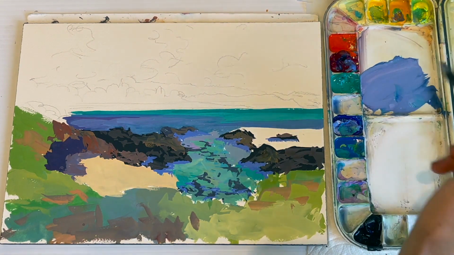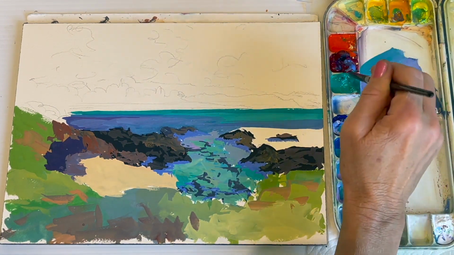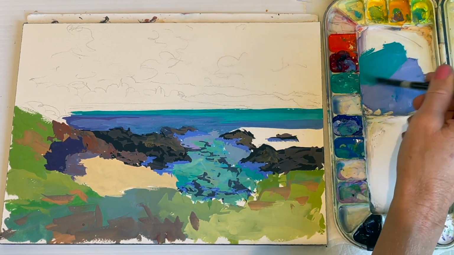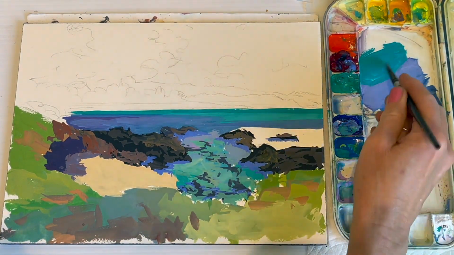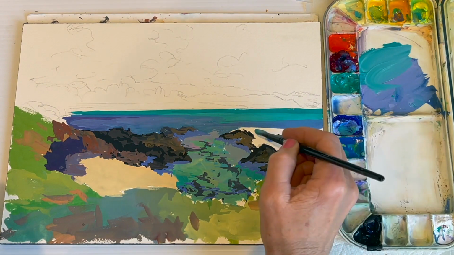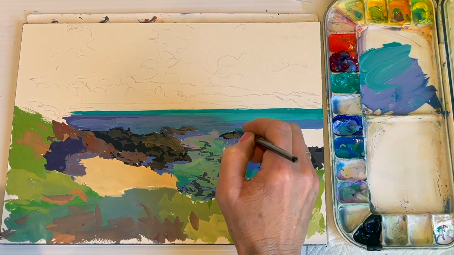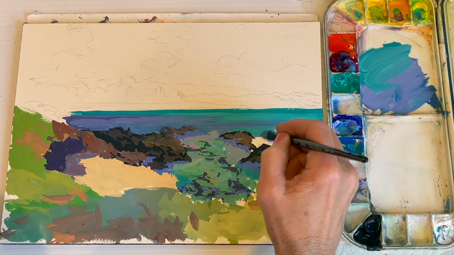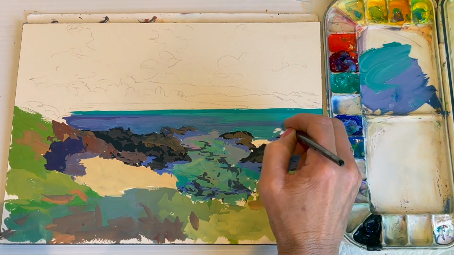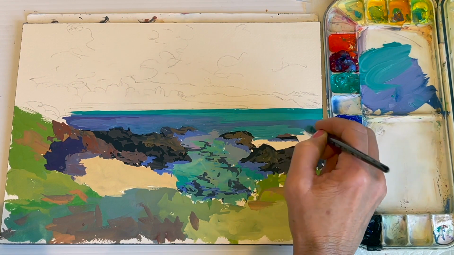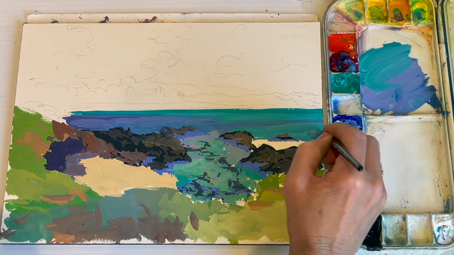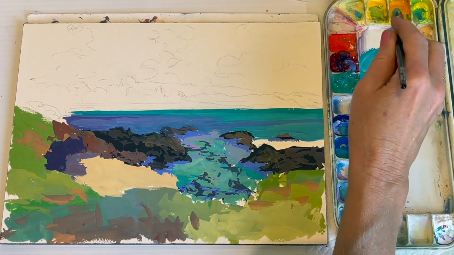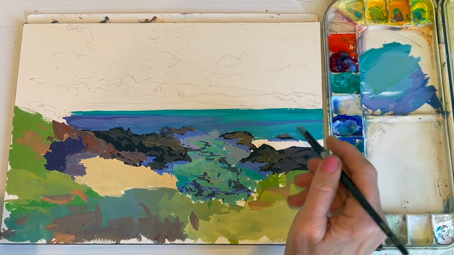Now we'll be changing it again. I'm going to add more turquoise and some lemon yellow and some titanium white. And we'll make this a bit brighter over here. So I'm being careful to just paint around my sea rocks. Adding some more white and some yellow.